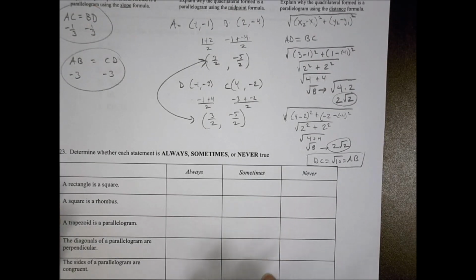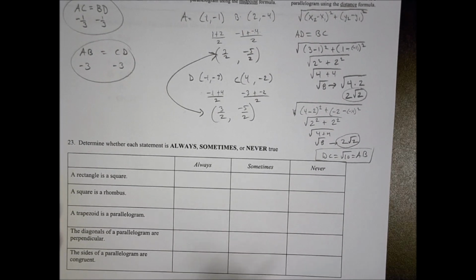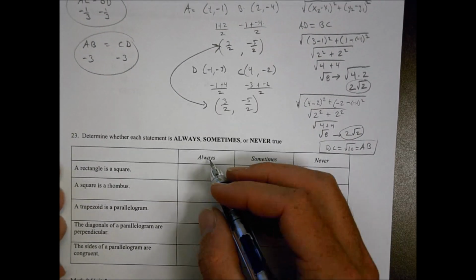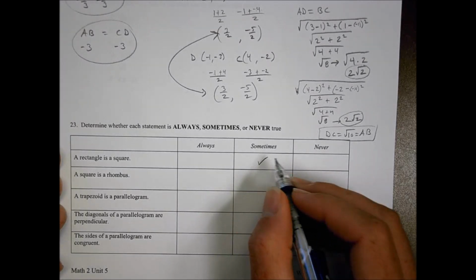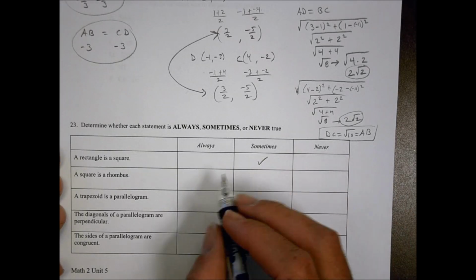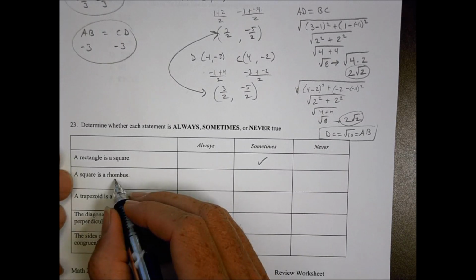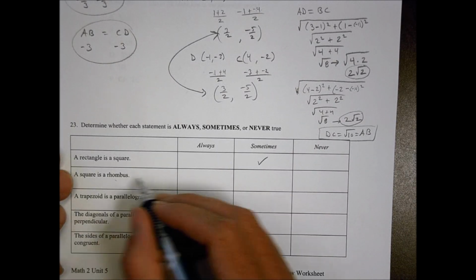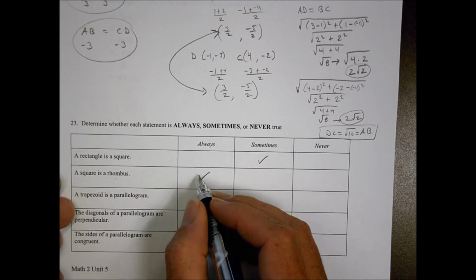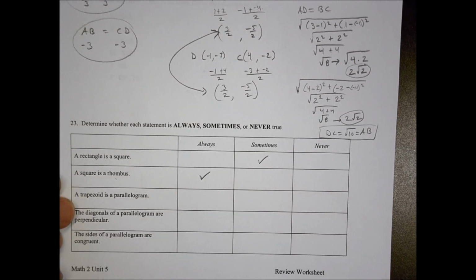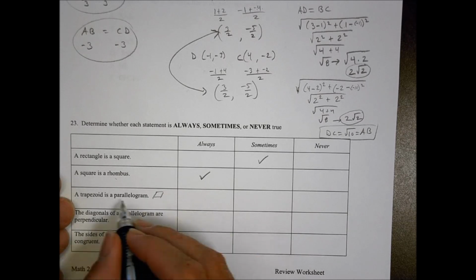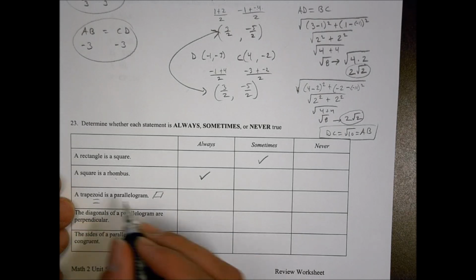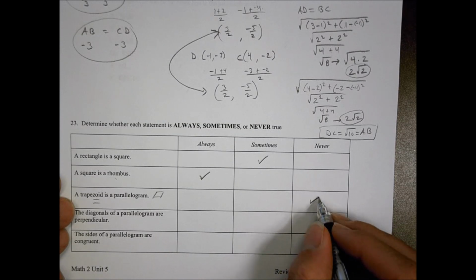Determine whether each statement is always, sometimes, or never true. A rectangle is a square. That would be a sometimes. It's not always, but it can be. A square is a rhombus. Rhombus means it has 4 equal sides, so that's going to be an always. A trapezoid is a parallelogram. To be a parallelogram, you have to have 2 sets of parallel lines. A trapezoid has only 1 set of parallel lines, so that would be a never statement.